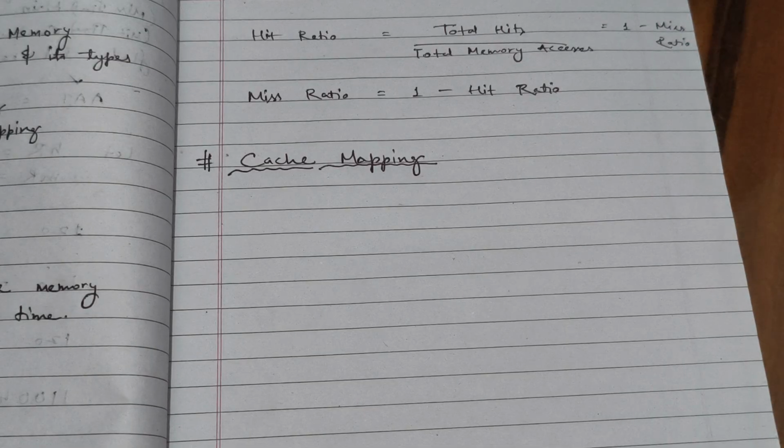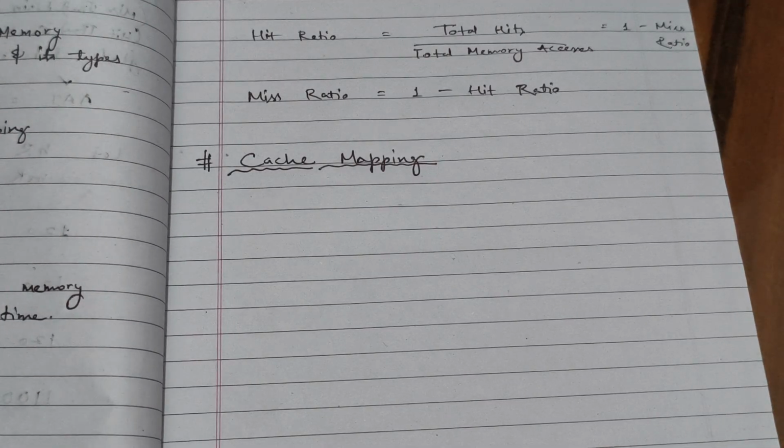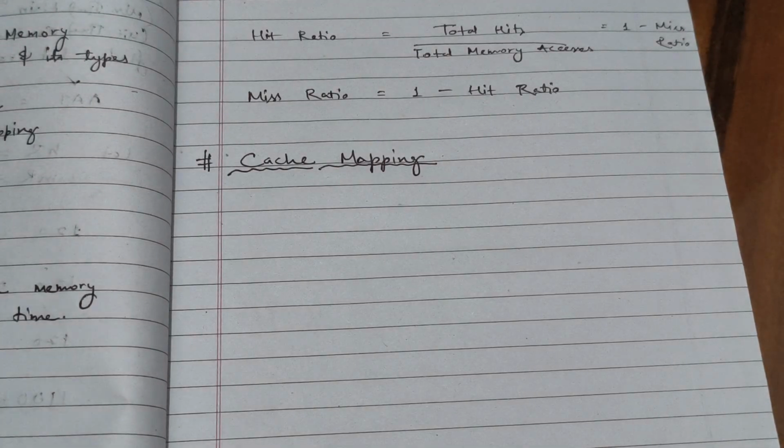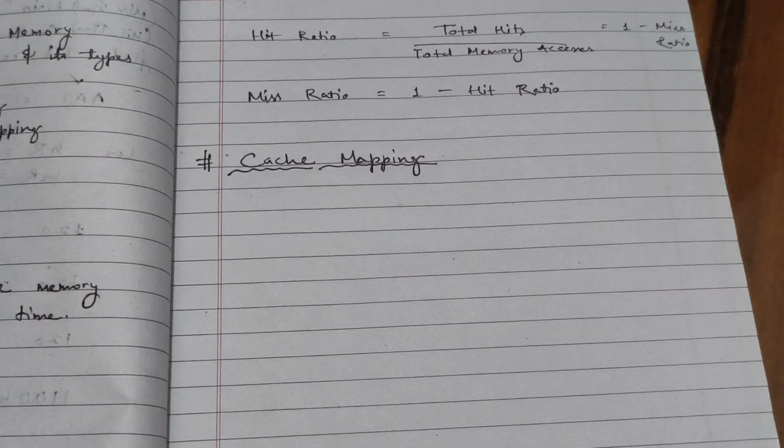Our strategy should be to decide which main memory block should be used to store the data of the cache location. What I mean to say is, where should we store the data of a cache memory? This is what we call cache mapping.